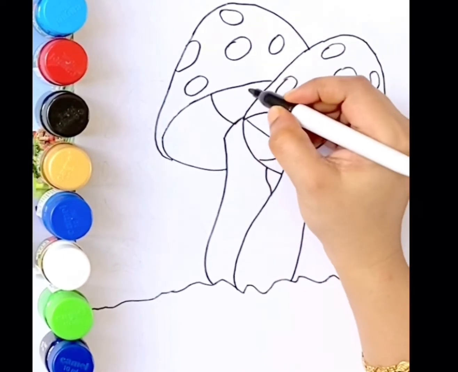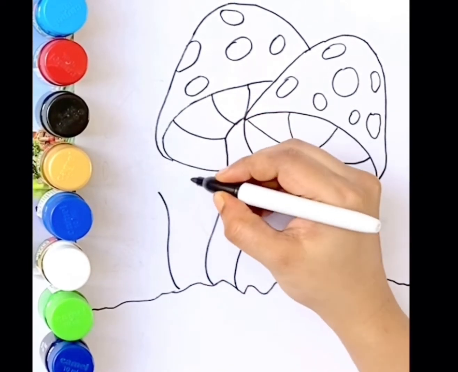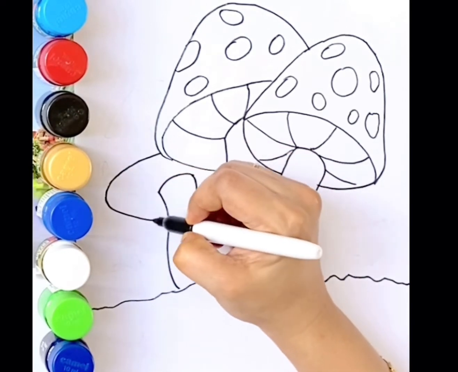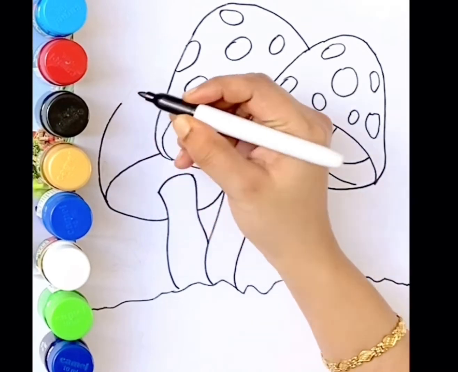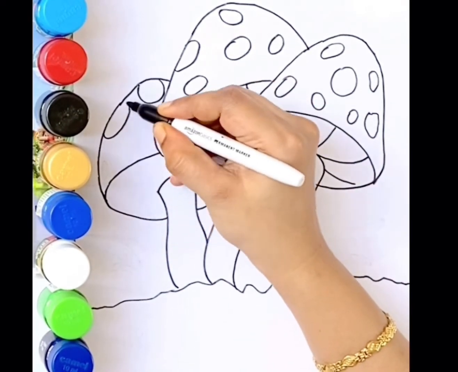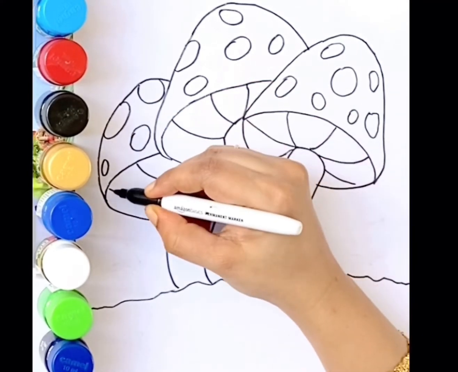Now we are going to draw another small mushroom behind the second mushroom. Draw a slanted curve and join that with another curve. Draw an oval and alphabet small n behind the second mushroom. Draw a circle inside the cap and lines for the gills.